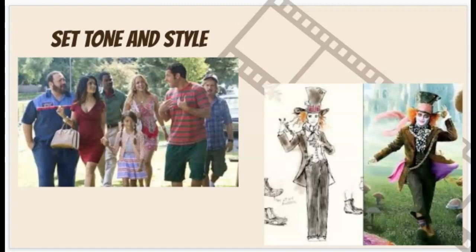And then when you look at the one on the right, you see the Mad Hatter from Alice in Wonderland. And the Mad Hatter, setting the tone and style for that film, it's very surreal, right? It's not meant to be realistic. And so you see the drawing of the costume on the left and then how it really turned out when Johnny Depp wore it. And you can tell that this film is meant to be different. It's not meant to look like real life. And so that's a function of the costumes.